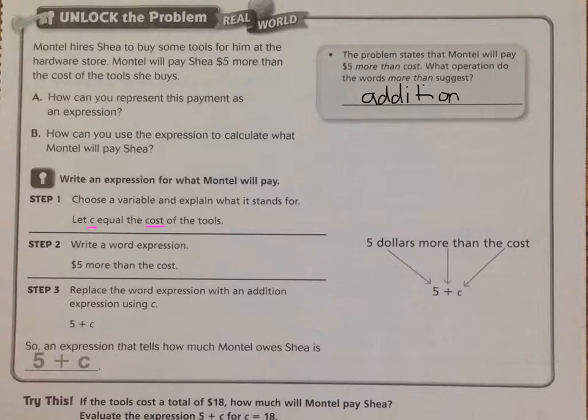And then step 3 is to replace the word expression with an addition expression using the variable C. And we know that it's addition because of the words more than. Here's the words more than the cost, so the addition symbol is right there.